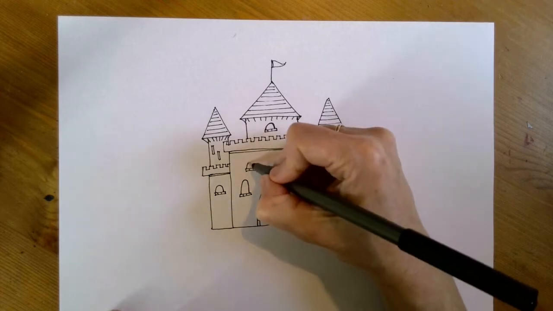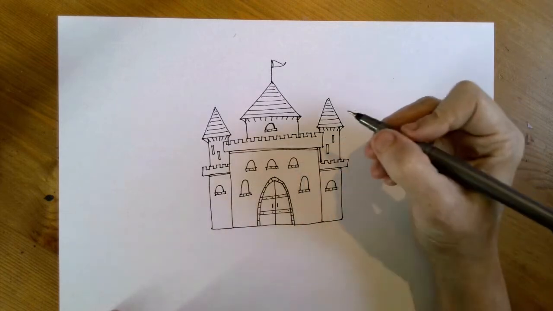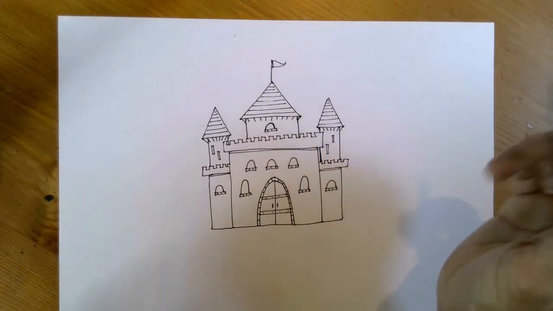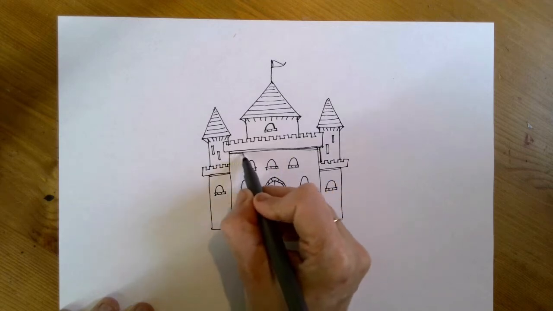If your castle looks different than mine, that's fantastic. When I was looking at castles to get ideas, there were so many types of castles. It was amazing. They're so unique.